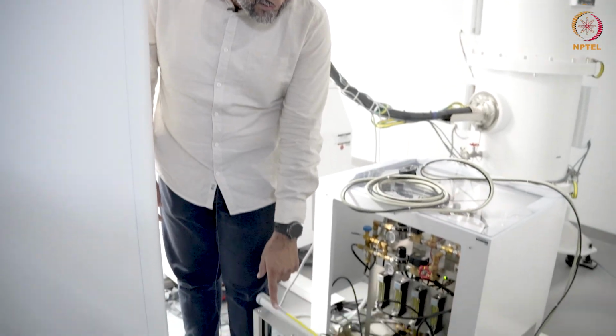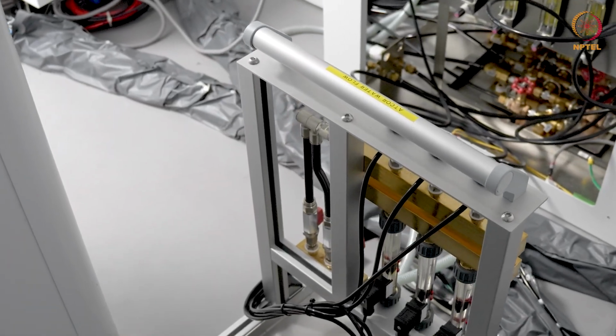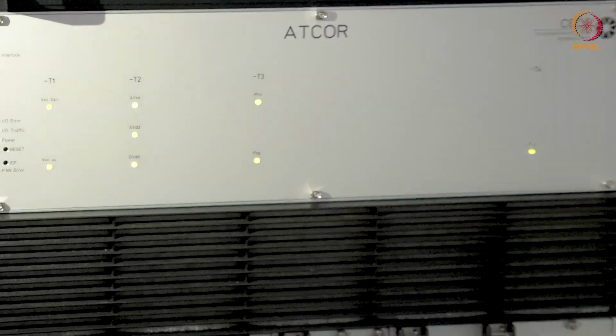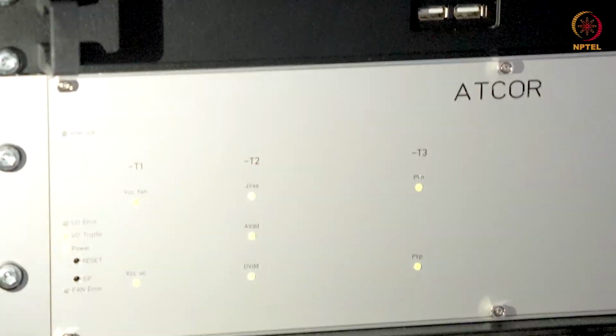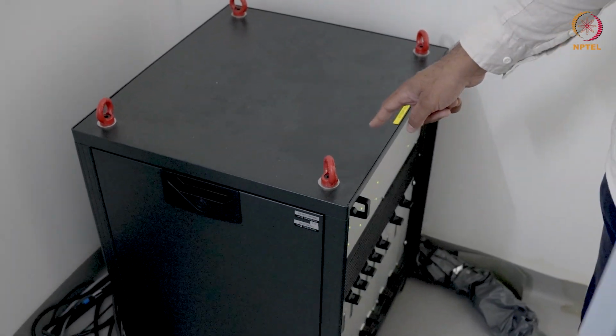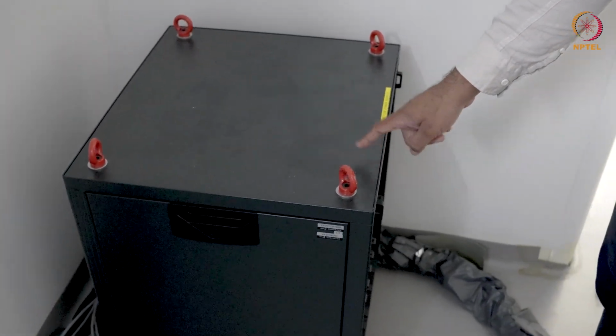So here is the water flow controller for the image corrector, and here is the power supply for the image corrector. This also has a control PC inside to run the program for image correction. It is important that you check if this particular power supply is switched on, and when I show you the software demonstration, you should ensure that all these connections are established so that the aberration correction system is running fine.